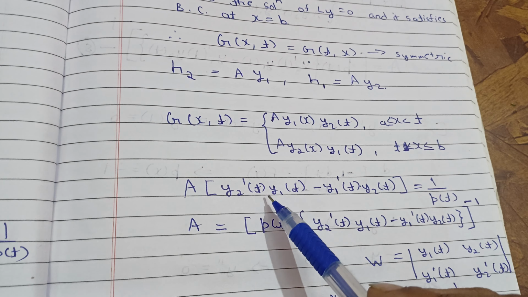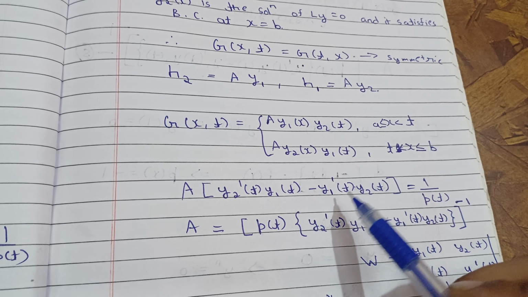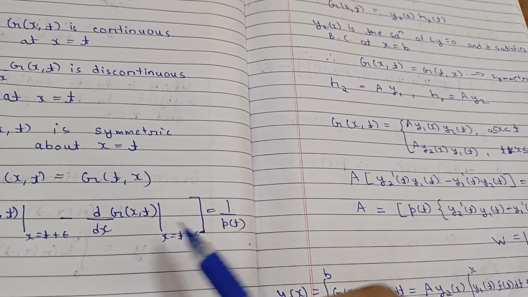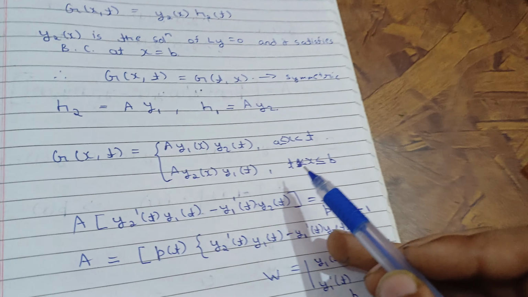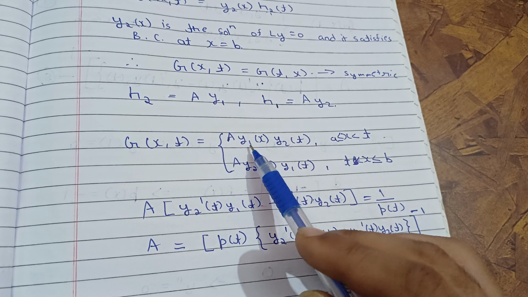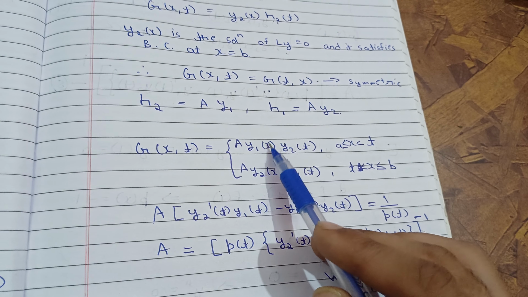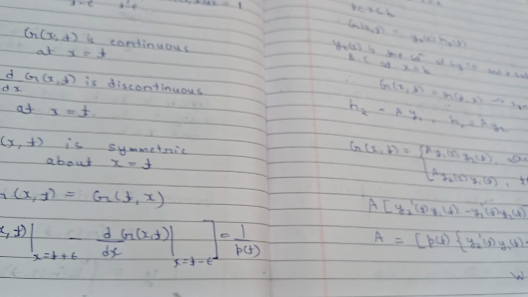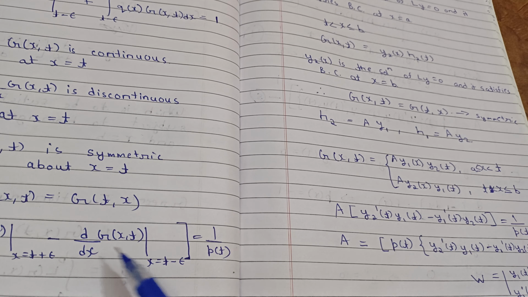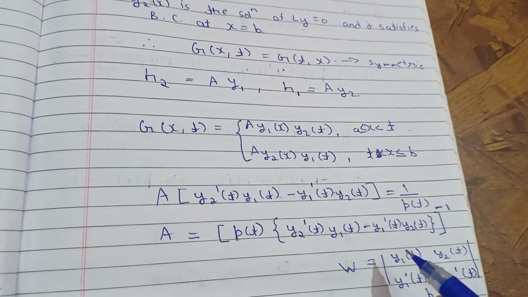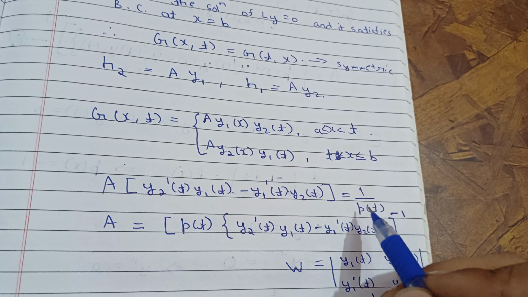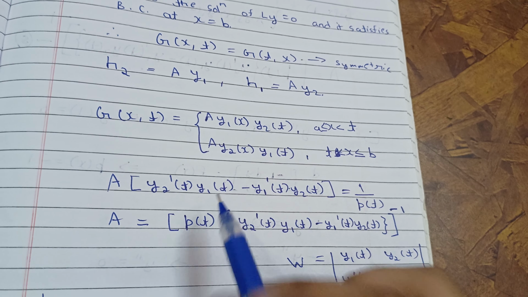So it will be y2'(t) y1(t), minus the second one, which is for t minus epsilon, meaning something less than t. So it will be y1'(x) y2(t), and y1'(x) turns to t because you substitute the limit x = t minus epsilon. So this will become y1'(t) y2(t), and now this whole term is equal to 1 upon p(t).